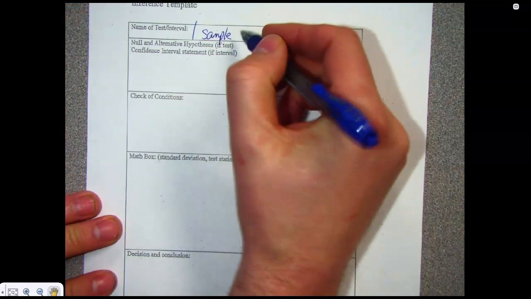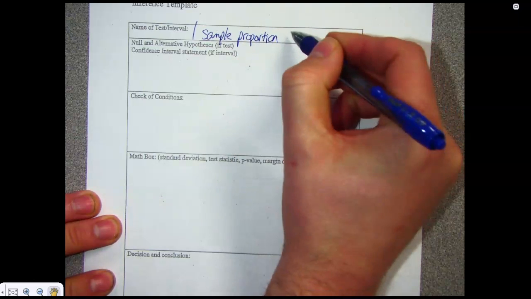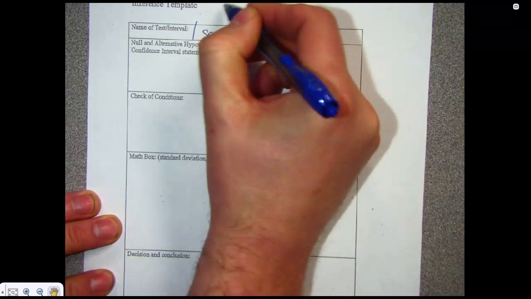So this is called a one sample proportion Z interval. So Z means normal.